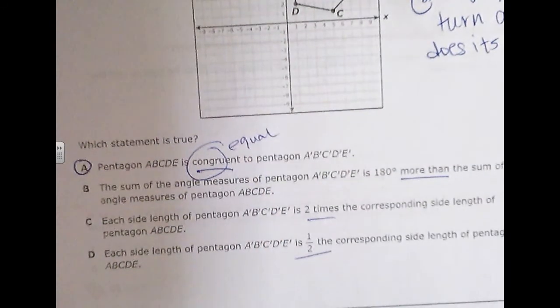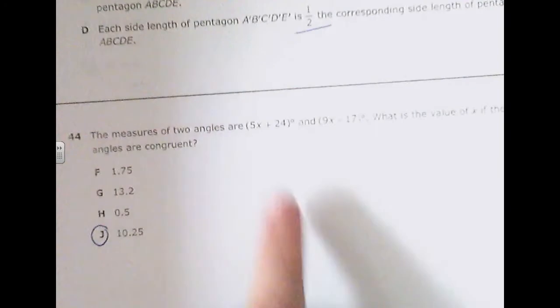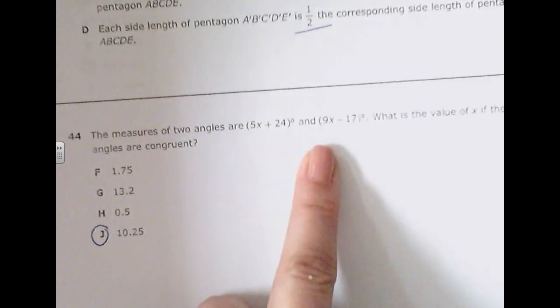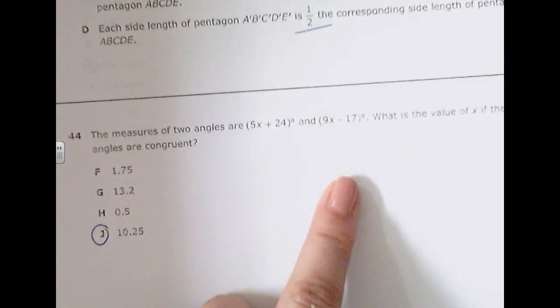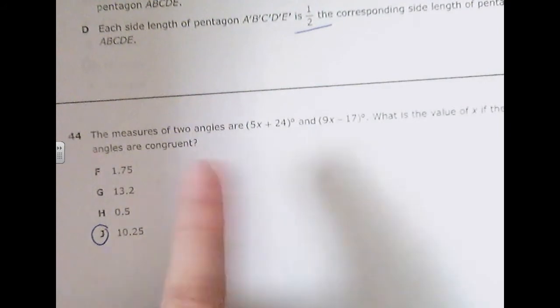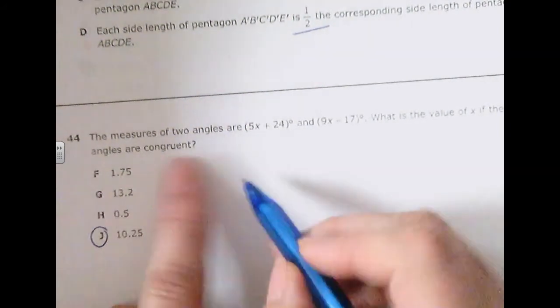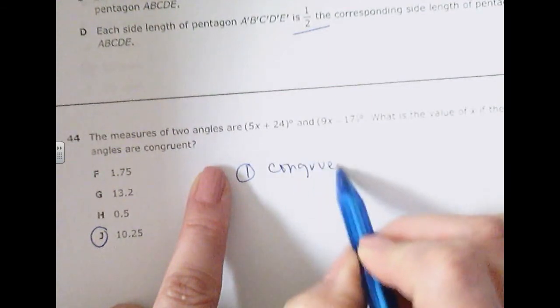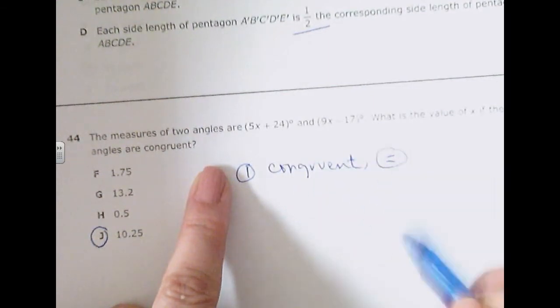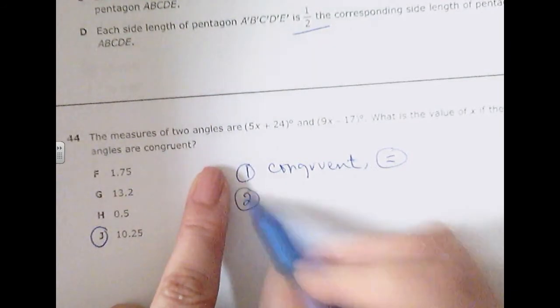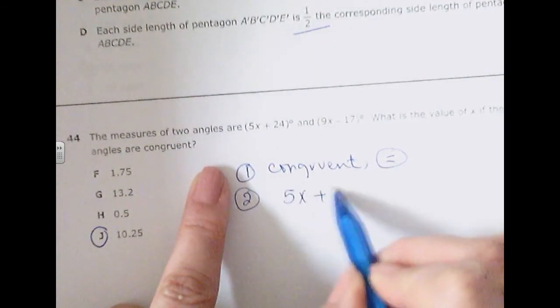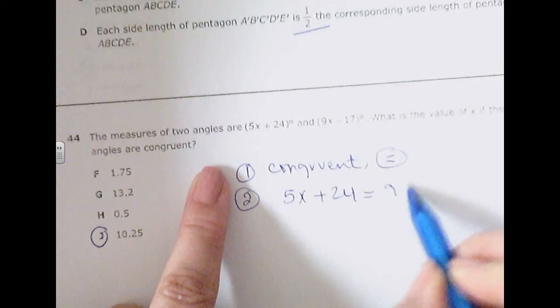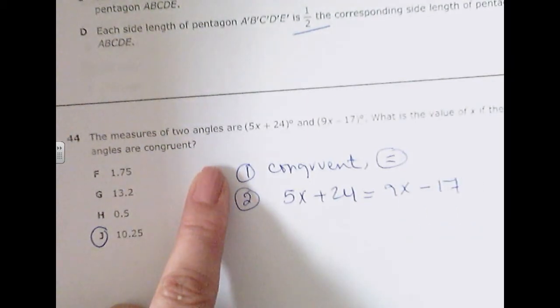Question 44. The measures of two angles are this expression and the other one. What is the value of x if these angles are congruent? Well, what does that mean, congruent? I think I just said that. So wouldn't that be number 1, congruent? Wouldn't that be equal? So number 2, how about 5x plus 24 is 9x minus 17?